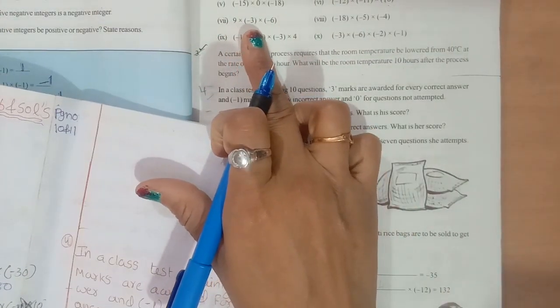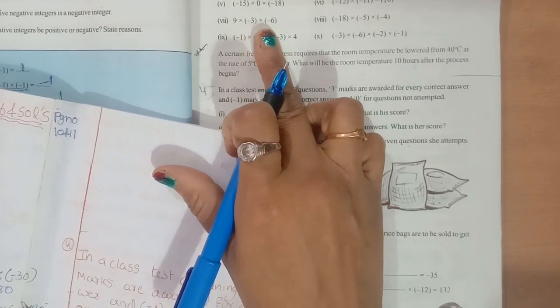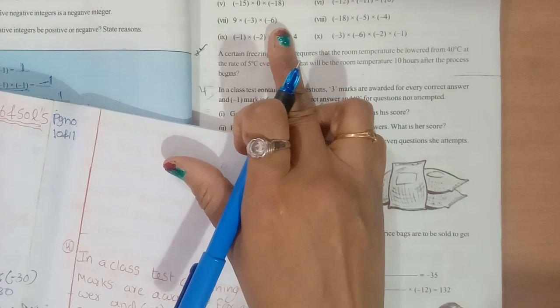9 into minus 3 into minus 3 into minus 6. Okay?